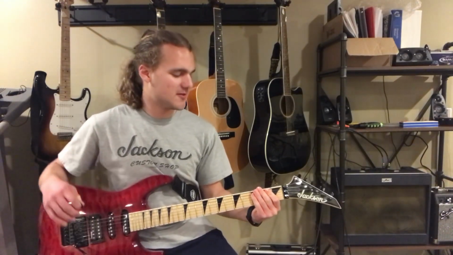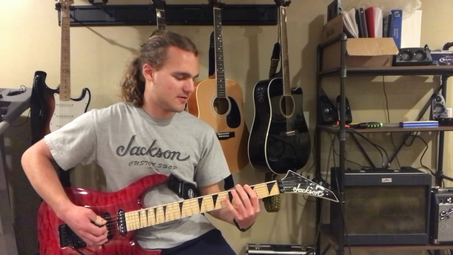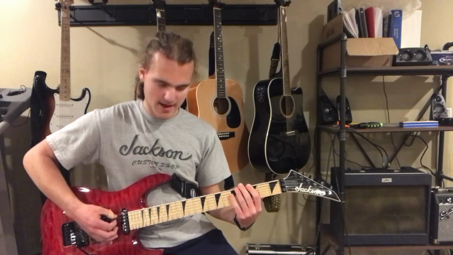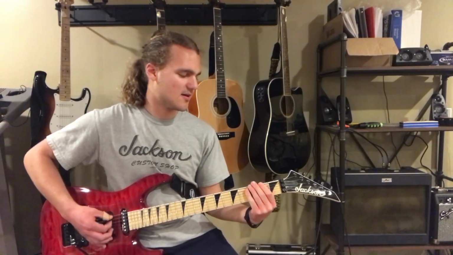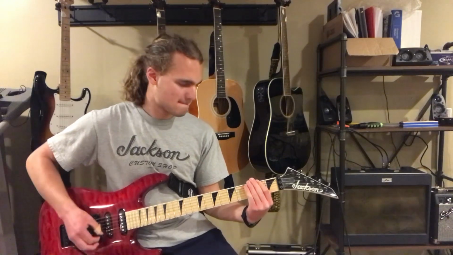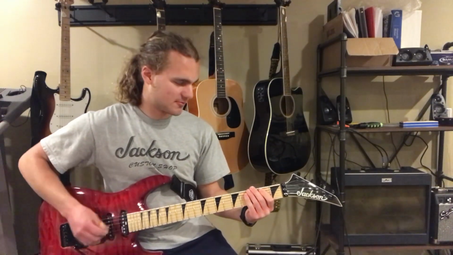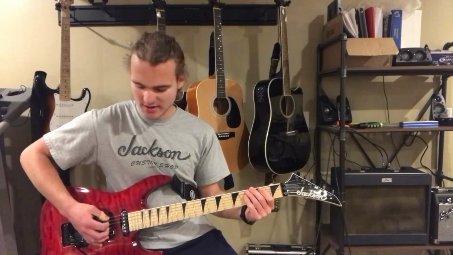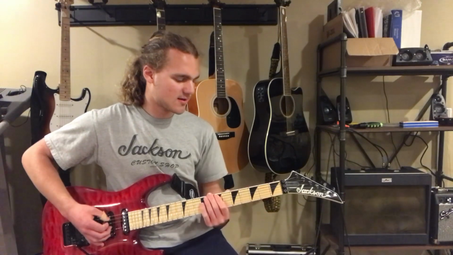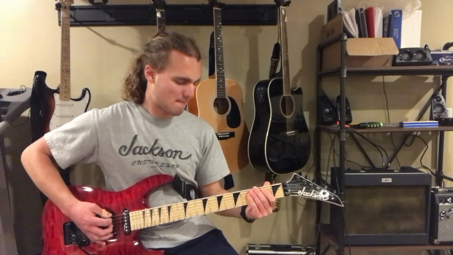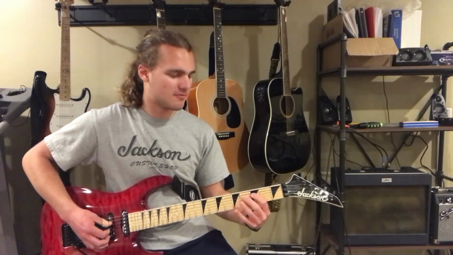And then we do another power chord down here on the 3rd fret of the low E, A, and D. Then the 2nd fret of the low E, A, and D. Then we do 4 really quick chugs on the open E string. So it's just one time, but. And then we do a hammer-on pull-off.